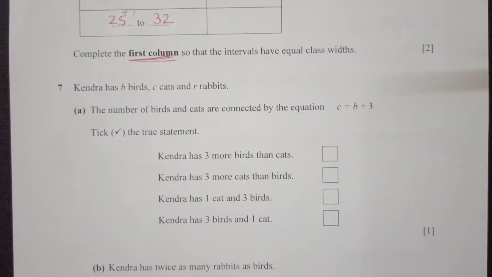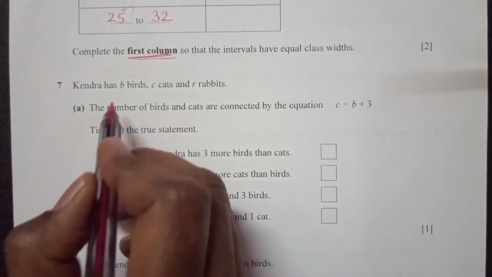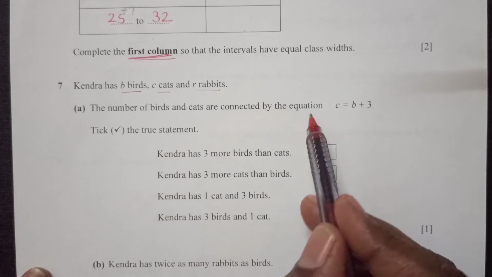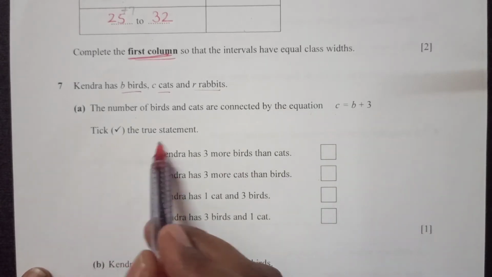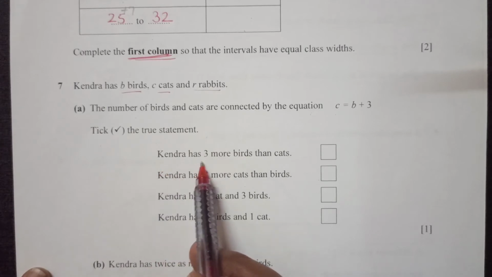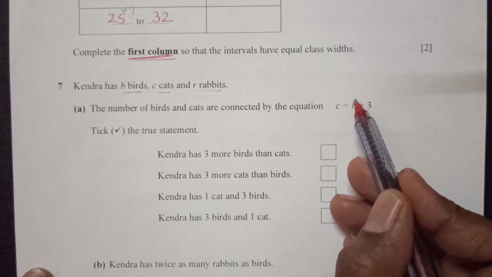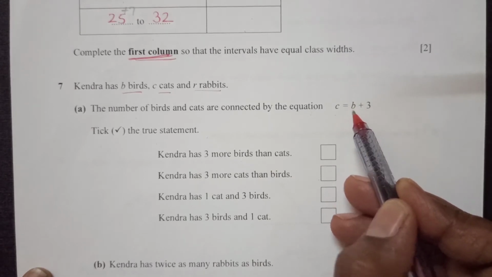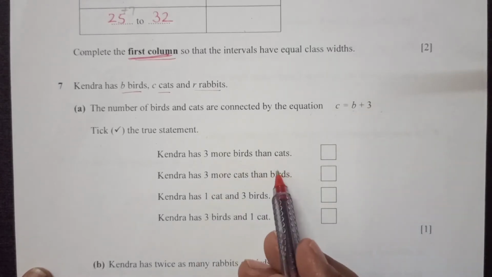Number 7. Kendra has B birds, C cats and R rabbits. The number of birds and cats are connected by the equation C equals B plus 3. Tick the true statement. The first one, Kendra has 3 more birds than cats. But cats are more than that. Here it is bird plus 3. If you add 3 to the number of birds, you will get cats. So not the first one.